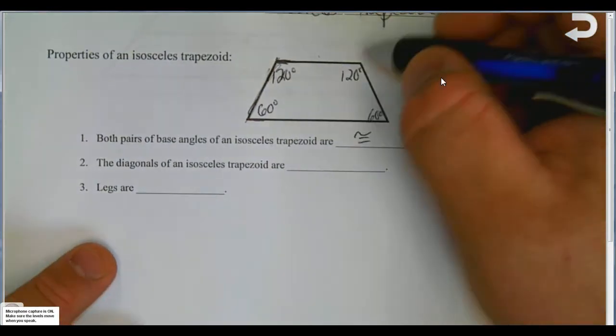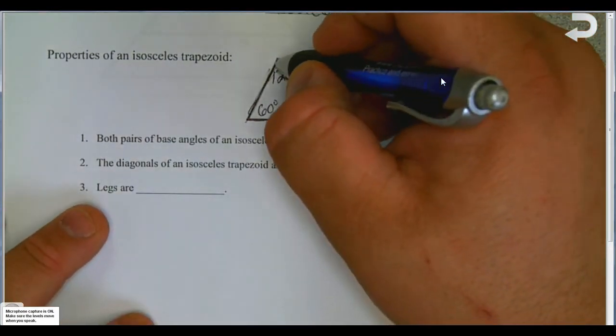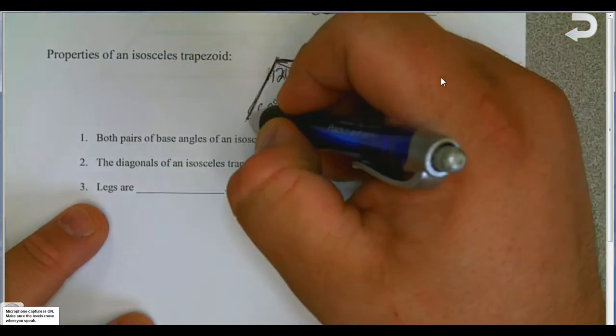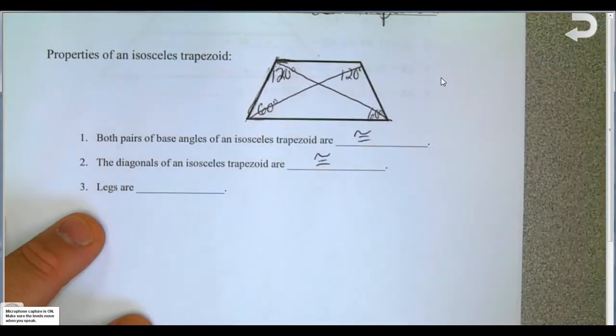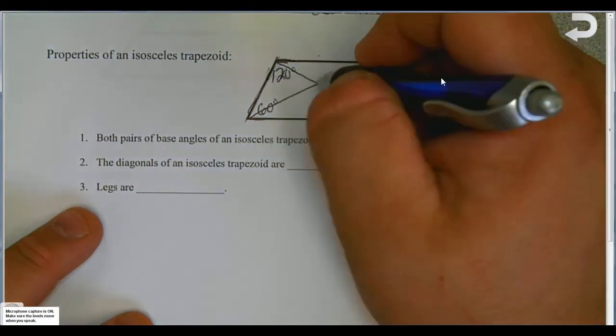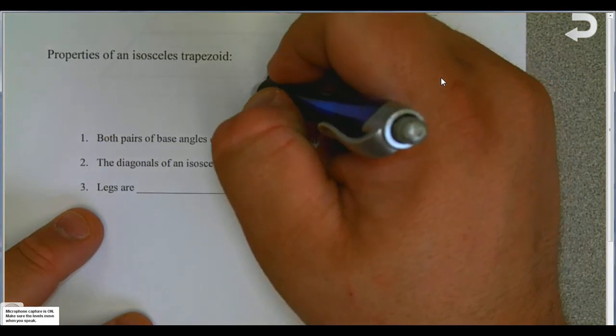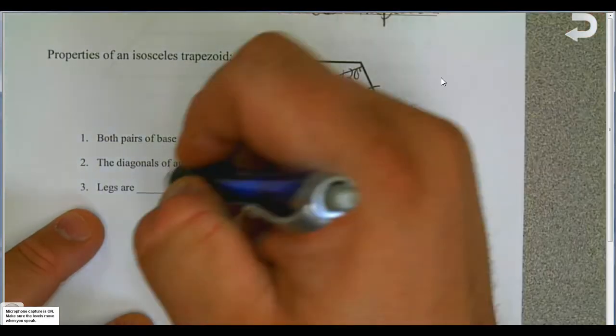The other thing that's true about an isosceles trapezoid is that the diagonals are going to be congruent. And then the final thing that's true is the legs are going to be congruent.